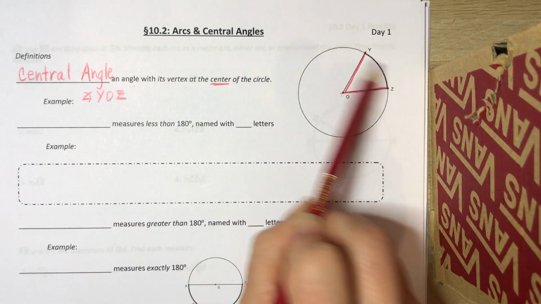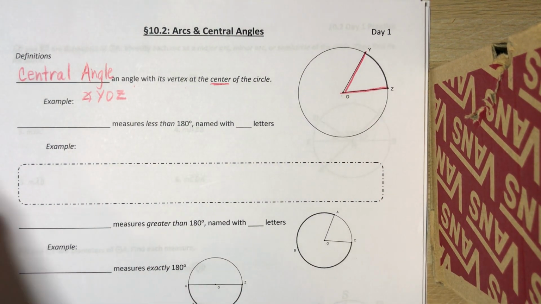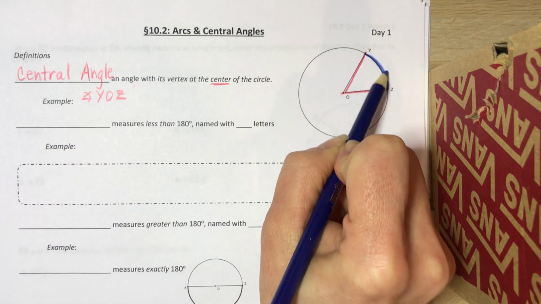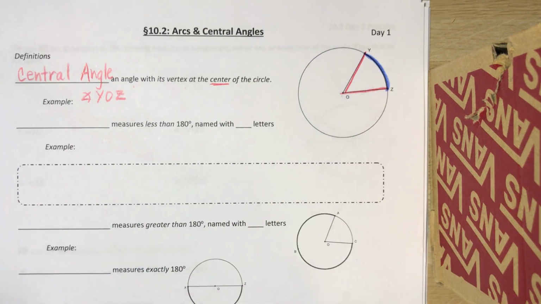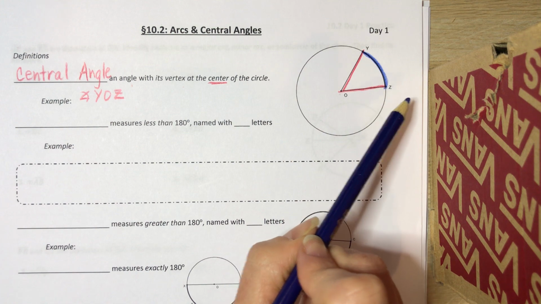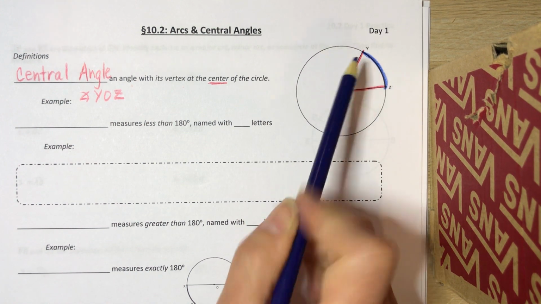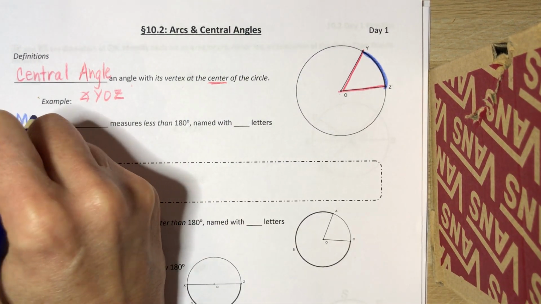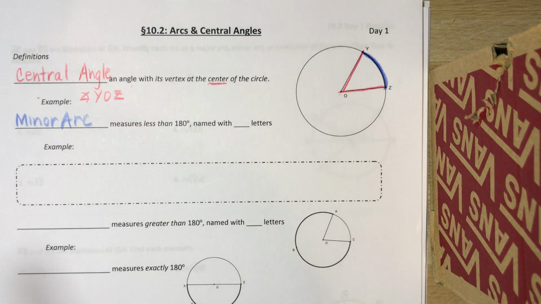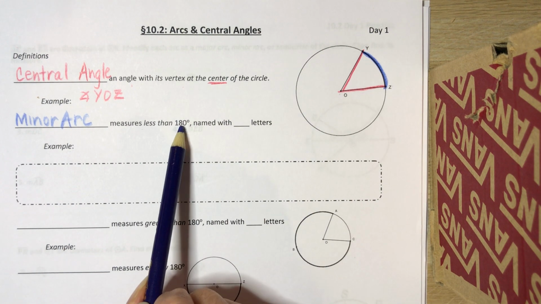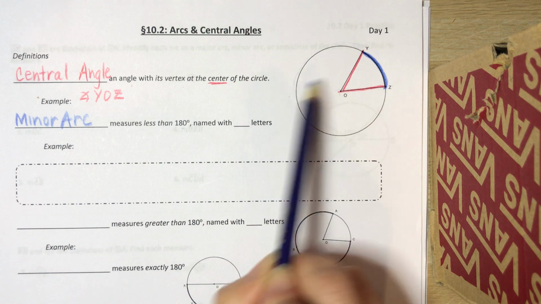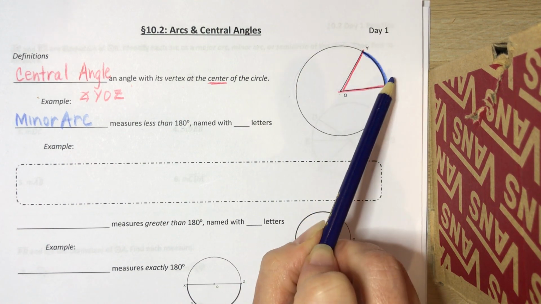If we look at this circle, it's darkened on your picture, but you might not be able to see it. Darken from Y to Z. Even if you just have a pencil, just darken it. That is called a minor arc. When you think of minor, you think of something that's smaller, and minor arcs are smaller. A minor arc measures less than 180 degrees. 180 degrees would be half of the circle, and this is clearly less than half of the circle.